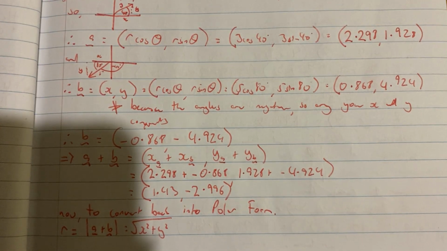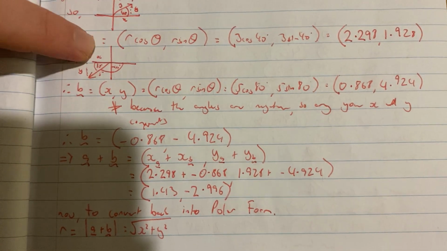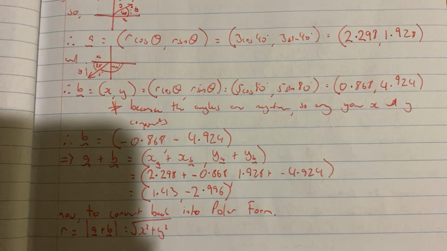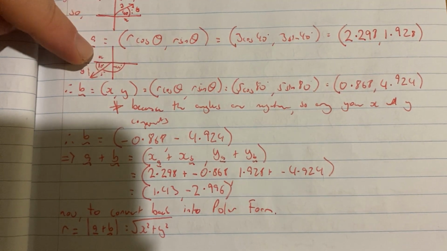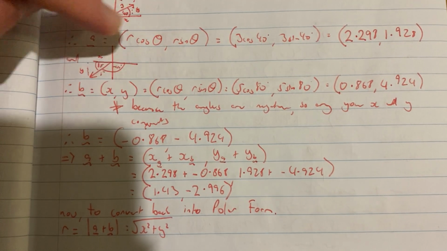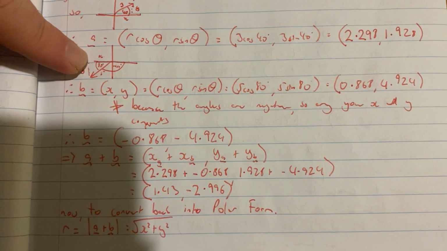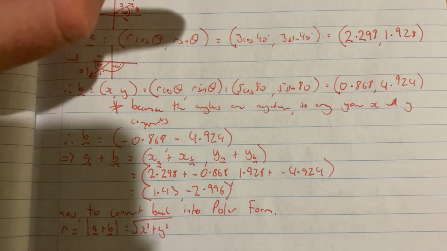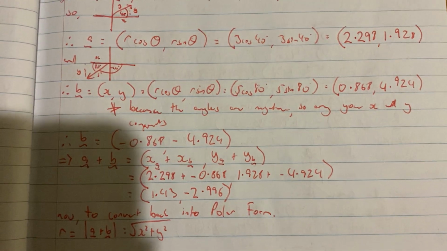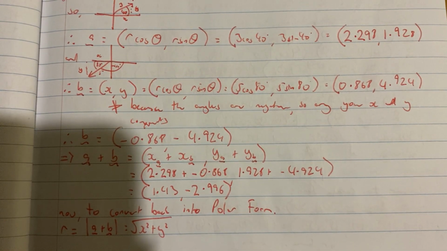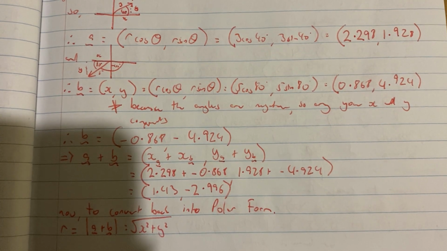Because we are trying to find our x and y, we need to make sure we're using the right trigonometric ratios. Because we're looking at the adjacent for x, it's going to be cos. Because we're looking at the opposite for y, it's sine. So 5 cos 80, 5 sine 80. In this case, 0.868 and 4.924 respectively.